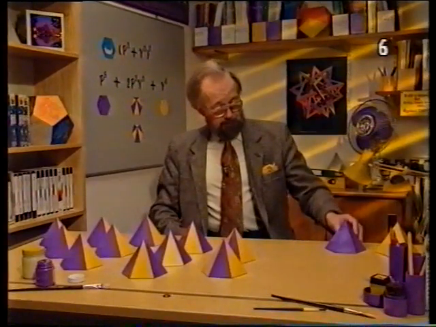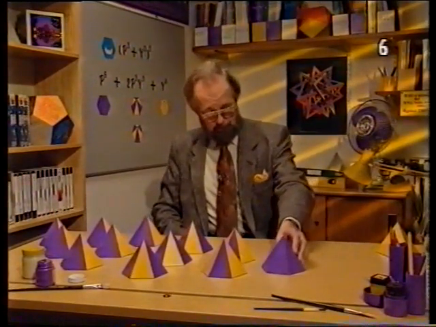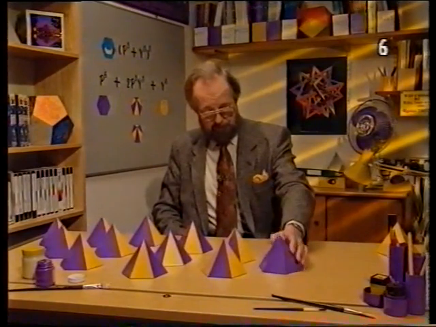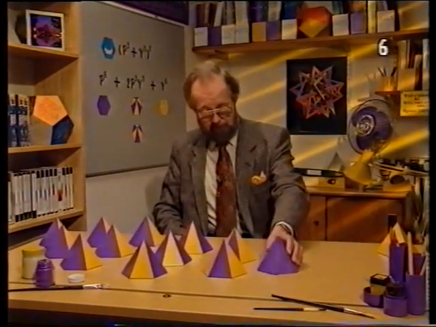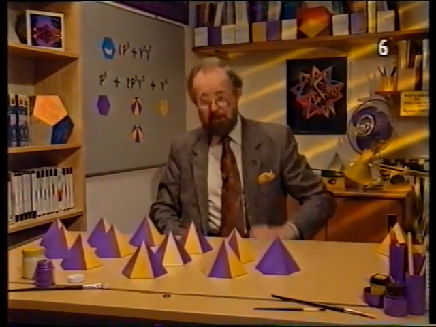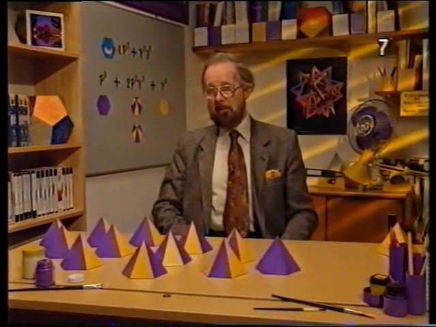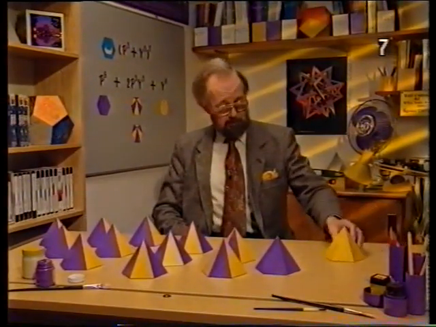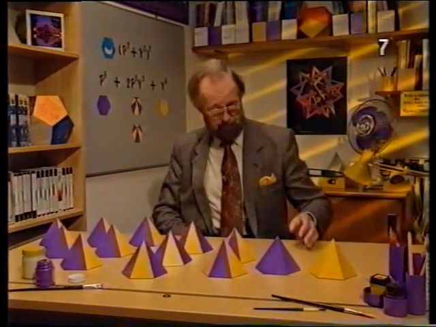Now, of course, when I come to look at this all-purple pyramid, no matter how I rotate it, it just finishes up looking exactly like itself. In fact, it's in a class all of its own. And obviously the same is true of this all-yellow pyramid.